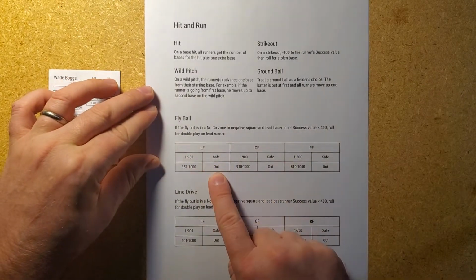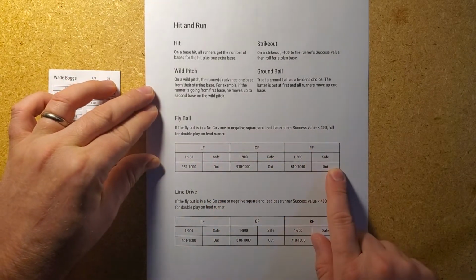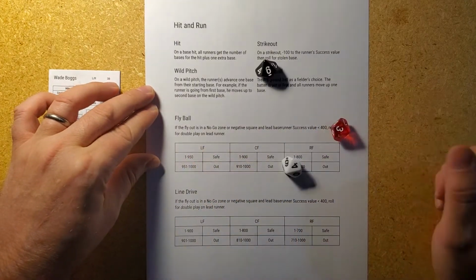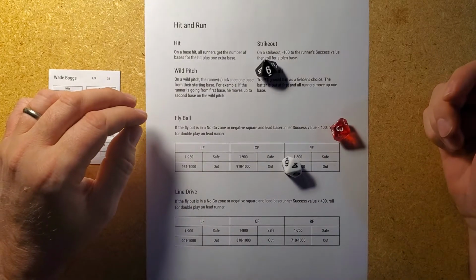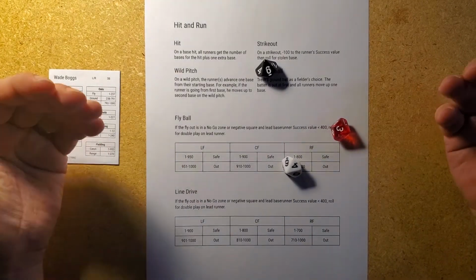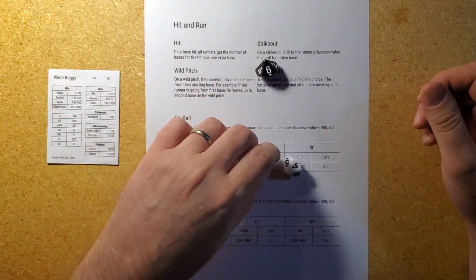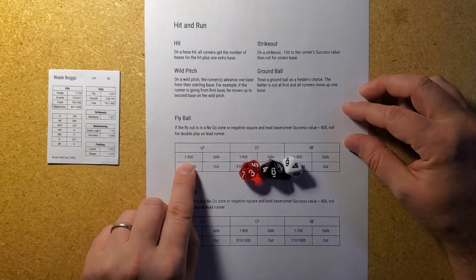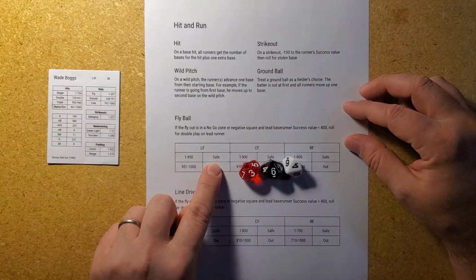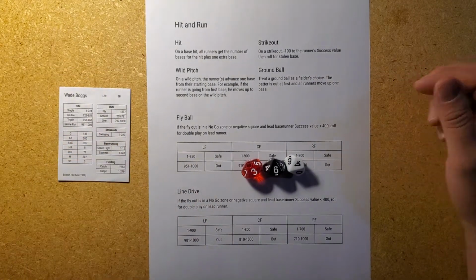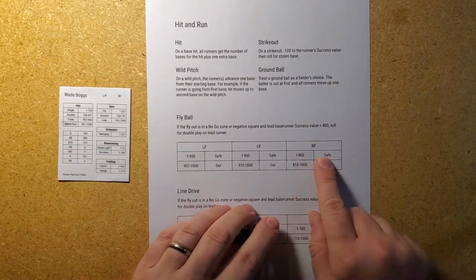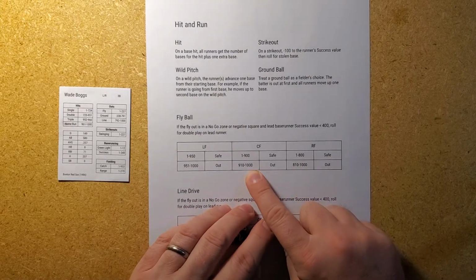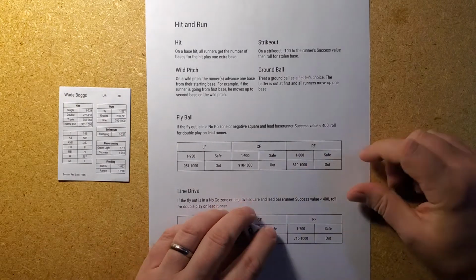And so if the ball was hit to left field, center field, or right field, you would roll to see if there's a double play on the runner who took off for the hit and run. So obviously the catch is there to get the batter. And then let's say we hit to left field. That would be a 364, and on a 1 to 950, the runner gets back safely. Okay, so that's how that works. There's a little bit of a better chance to get them out in right field and center field than there is for left field. That just makes sense.